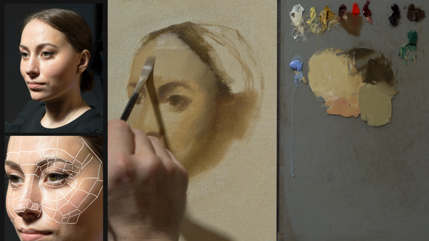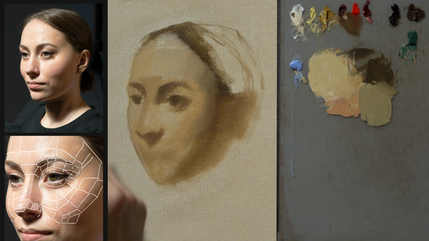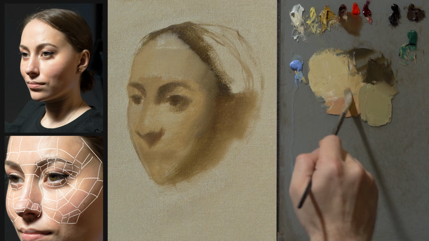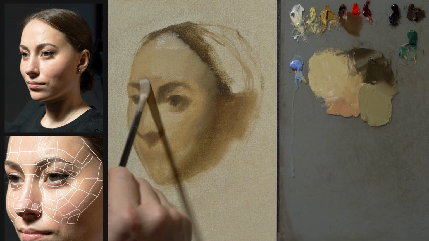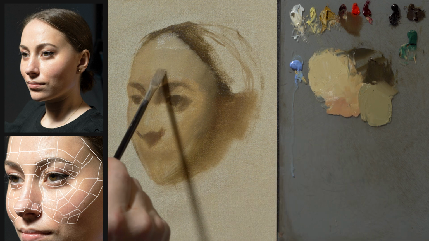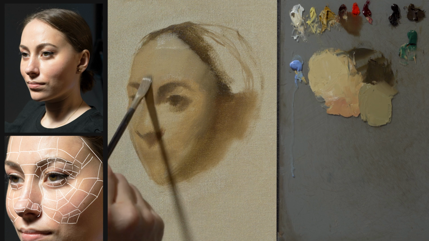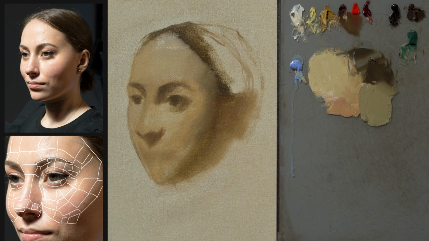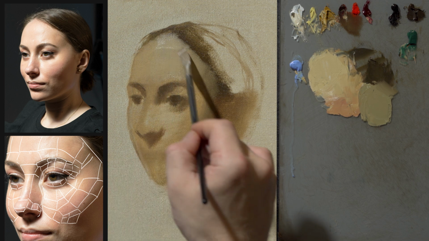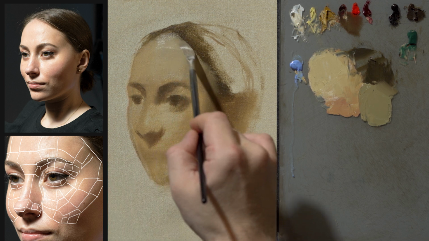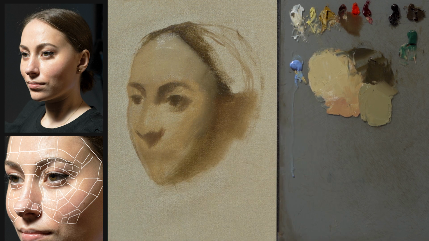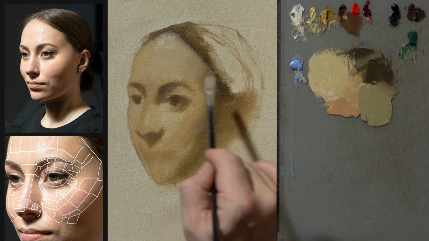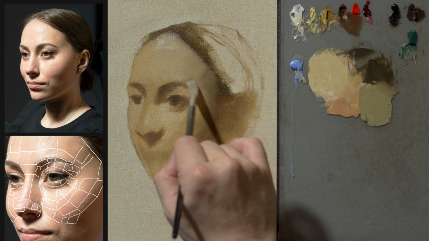So you see, I'm painting on top of the toned canvas, and God forbid I'm painting on top of the white canvas, because white canvas will just distract me from seeing the values properly. It is why we need to tone the canvas first, or at least to tone it in the area of this stain of the face, of the light halftones of the face.